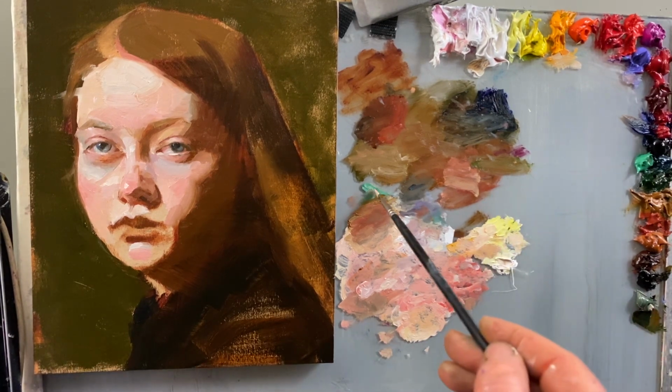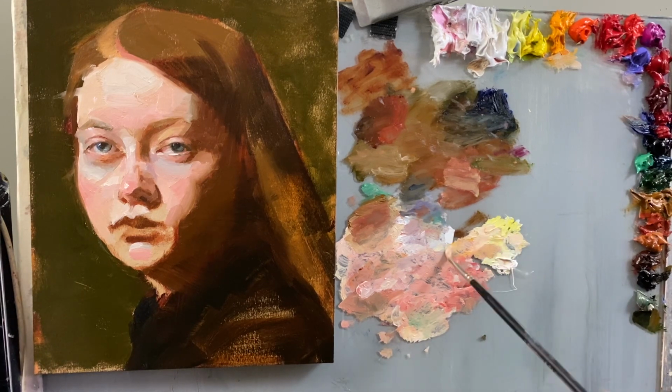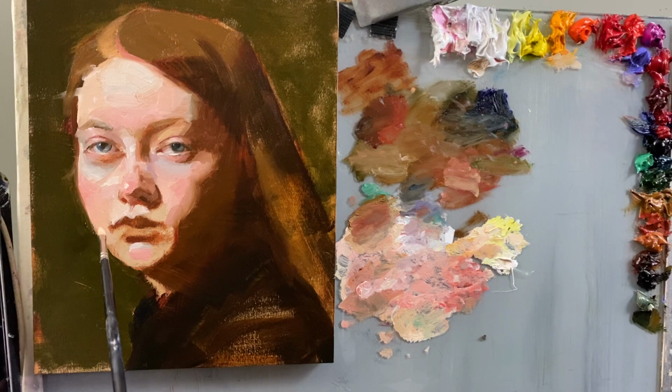And as the plane of the face is going down and side, so it's going down and becoming more side plane, we introduce more gray, more green, more violet, depending on what your color harmony of that portrait is.